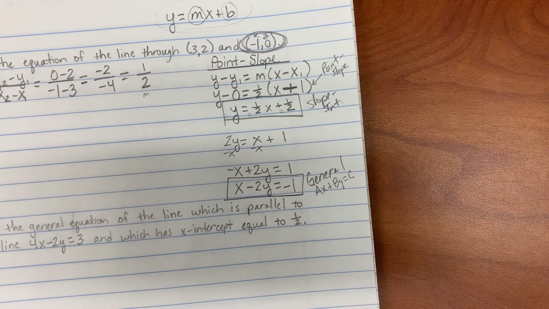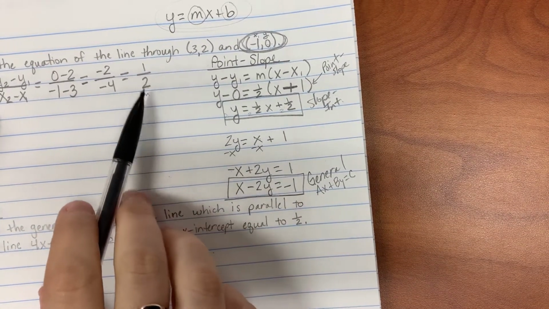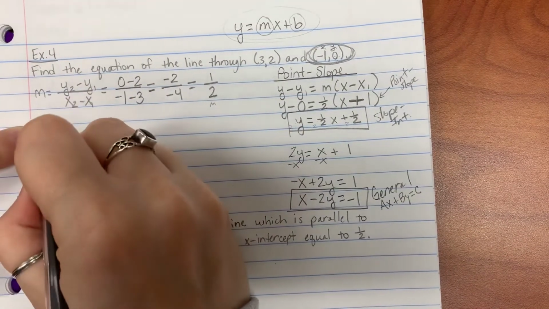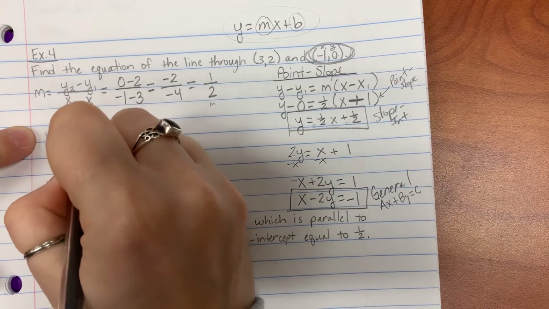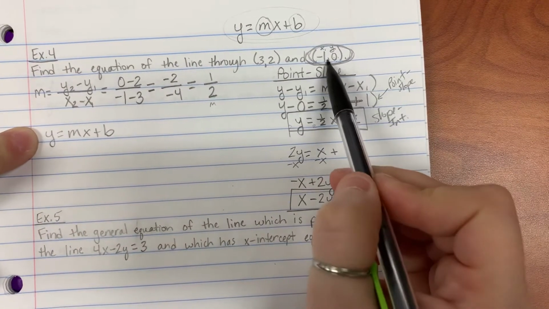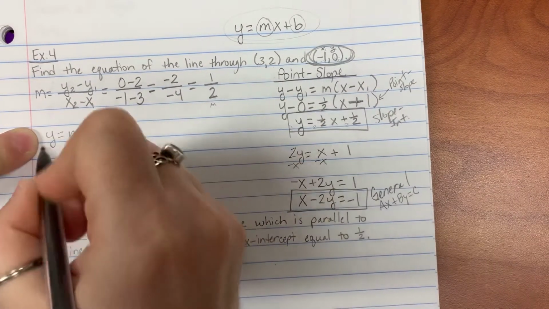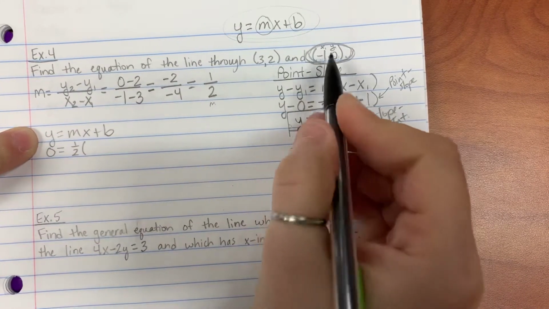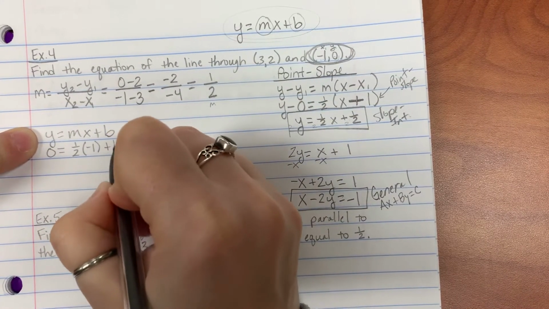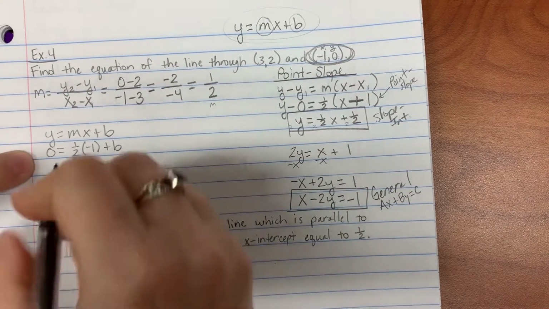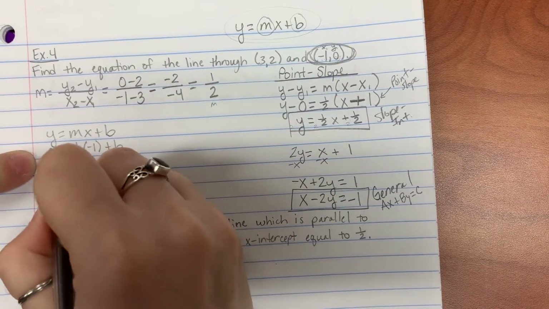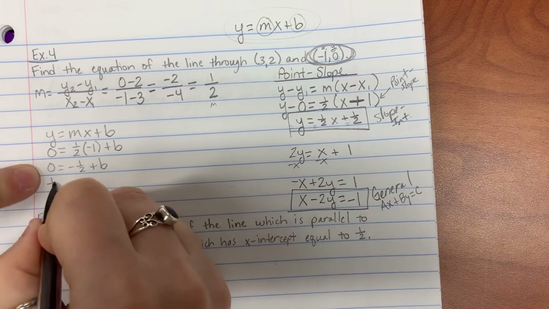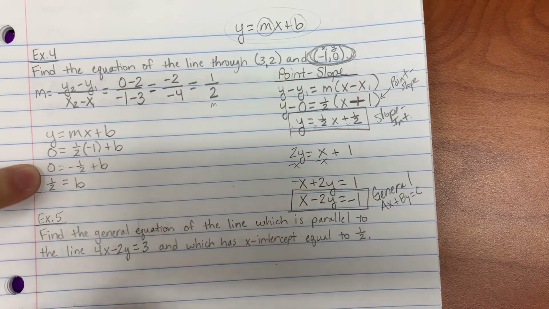Okay, the other option on this one, once I had my slope, I could have gone back to this slope-intercept form and say this. So let me write it out. I could say here's my y and my x. So 0 equals my slope was 1/2 times x was -1 plus b. And then solve that out. So 0 equals -1/2 plus b. Add a half to each side, so 1/2 equals b.